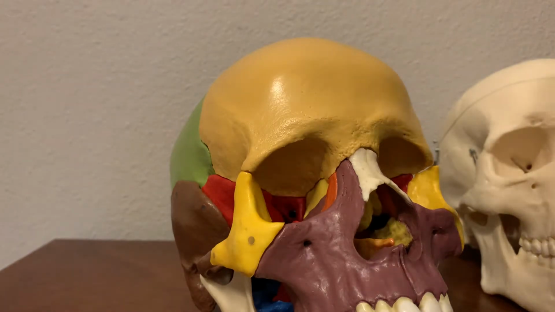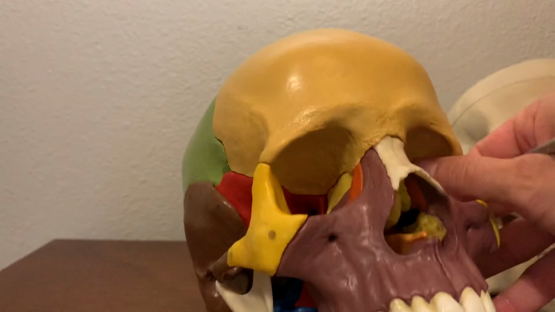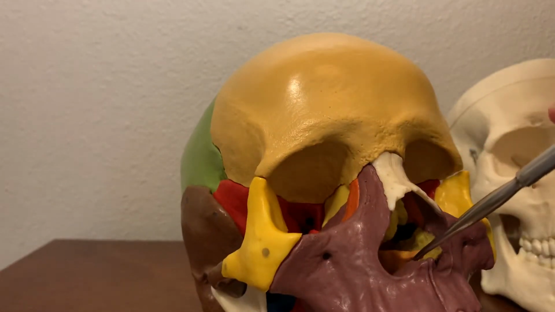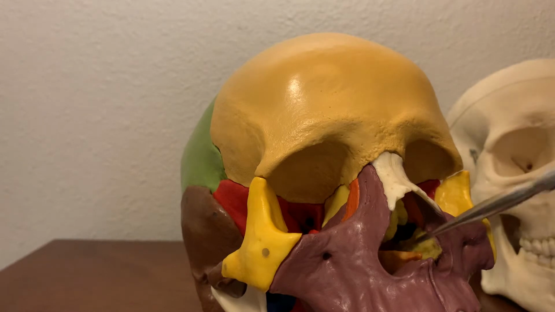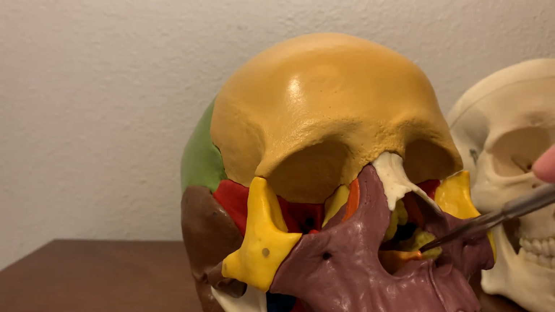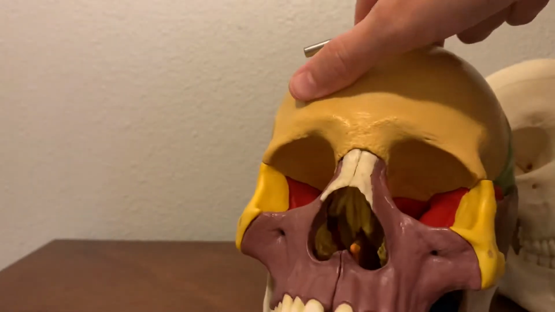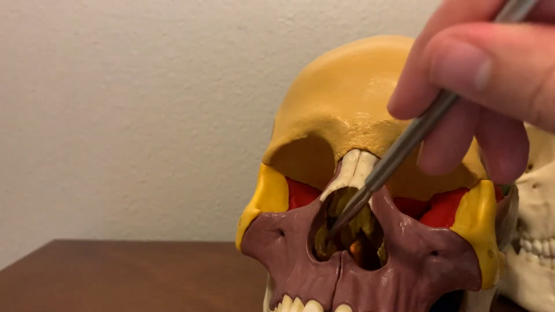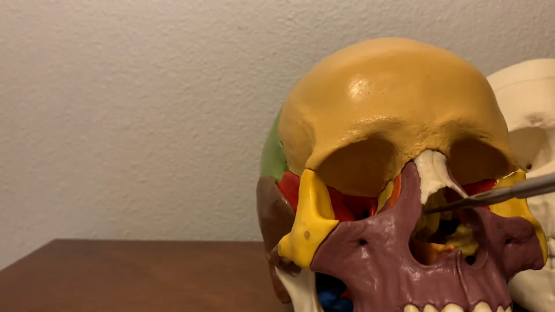I'm trying to move my light so you can see this better, because it's shaded in there. This bone right there is the vomer, the one in orange in this model. These yellow ones on the lateral sides, all by themselves, are the inferior nasal conchae. You do have a superior and a middle, but those are attached to the ethmoid bone itself.